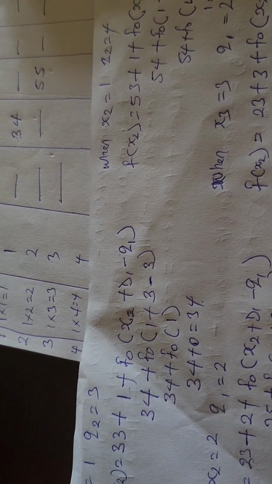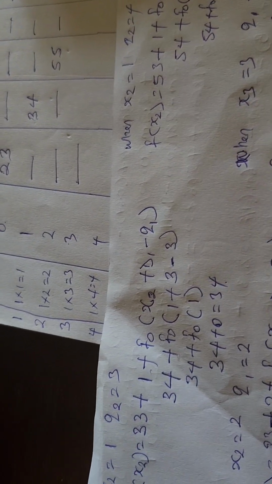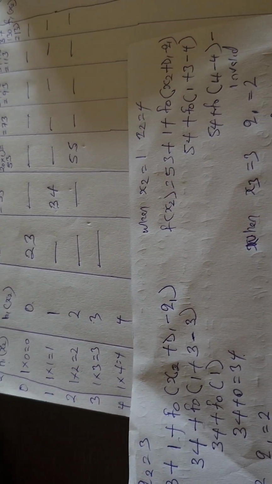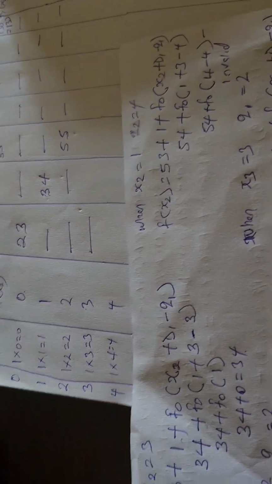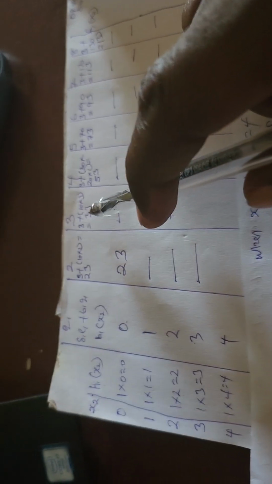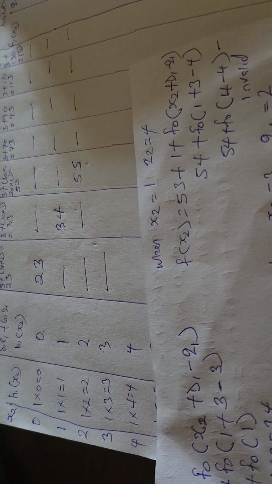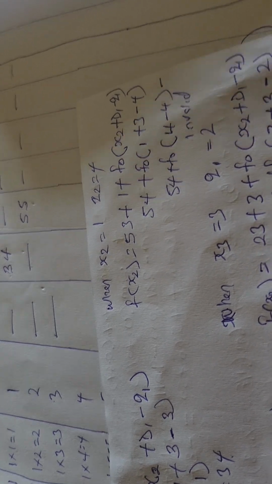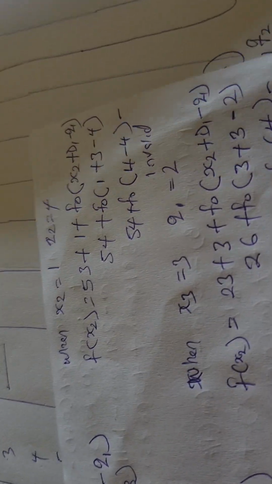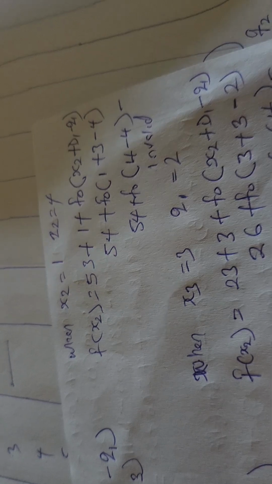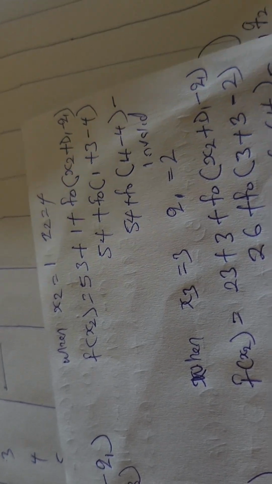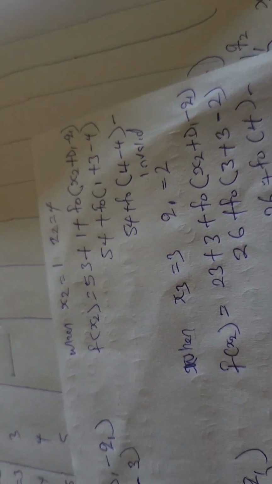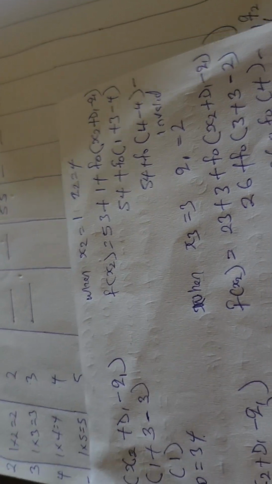When x3 is equal to 3, q1 is equal to 3. So the holding cost, the setup cost and the purchase cost at this particular point is 33. 33 plus our holding cost is 3 plus f naught. Our x2 is 3. Our demand is 3. Our q is 3. So this one is f naught of 3, which is invalid. We're only given when x1 is equal to 1, so it is invalid.